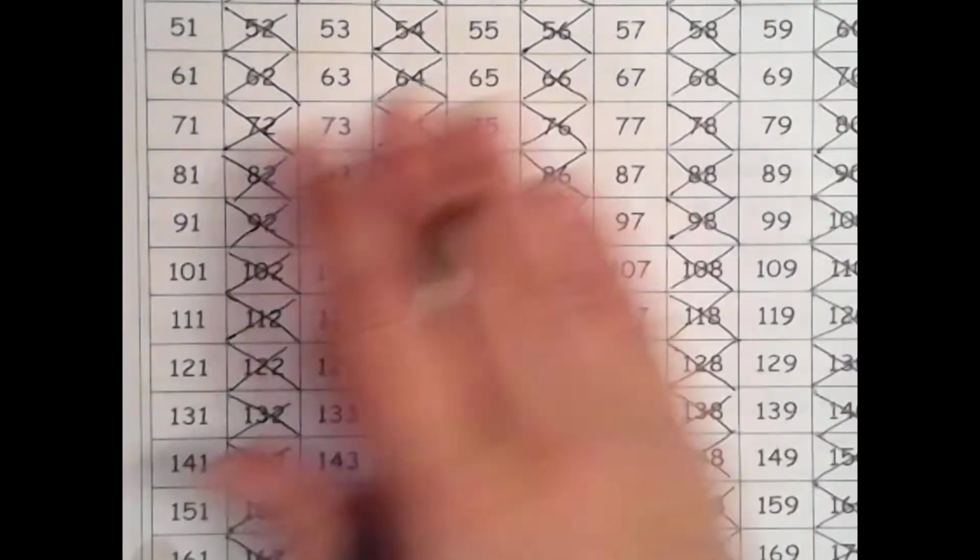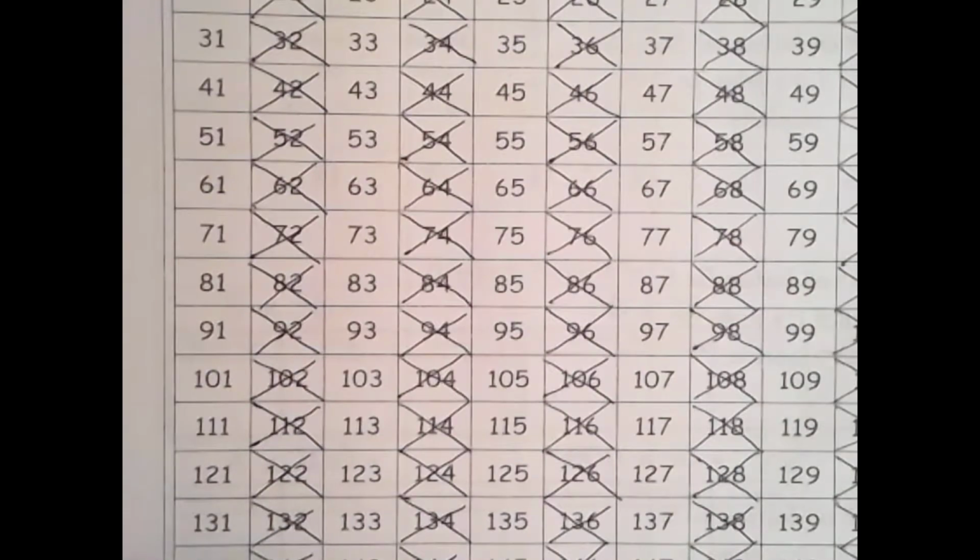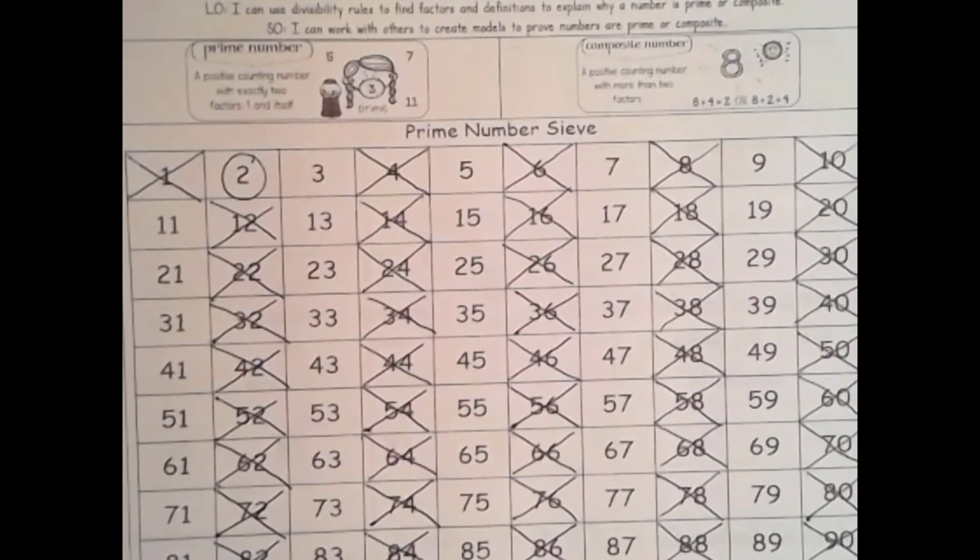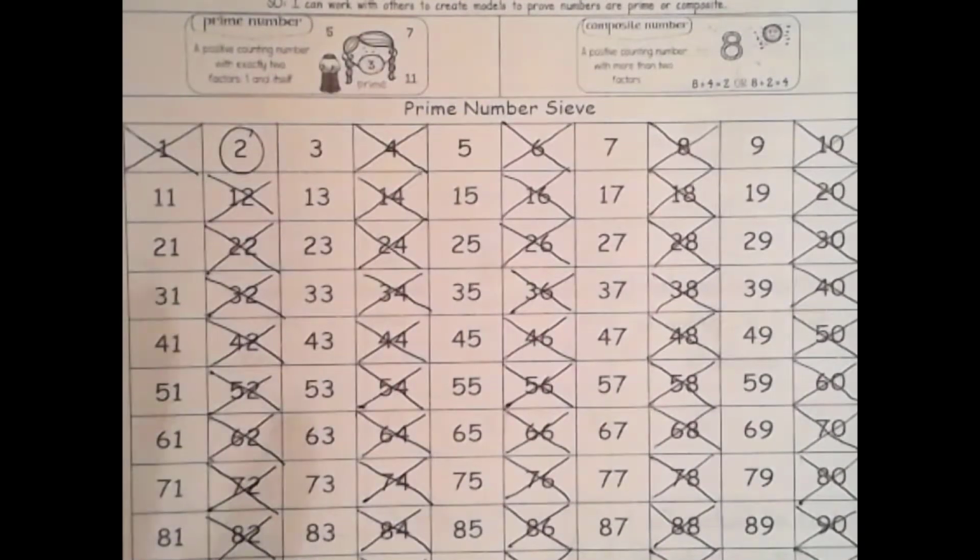All these that are crossed out, other than 1, are composite. So we just shook out all the 2's, all the multiples of 2. So we've narrowed it down to the rest of our prime numbers.